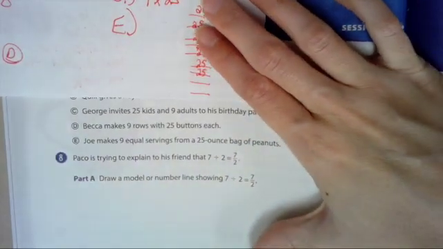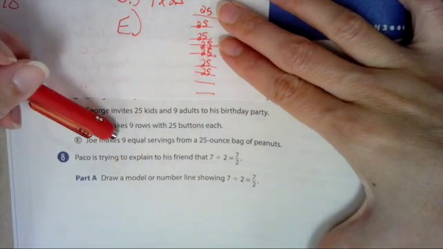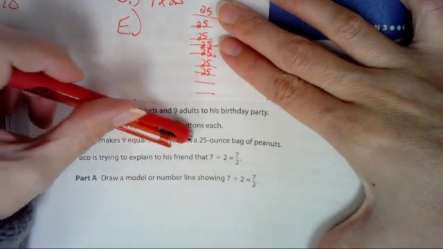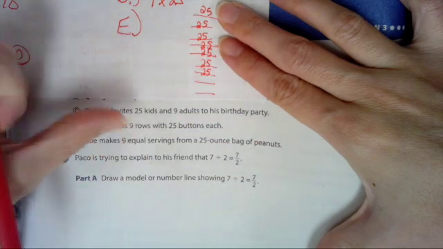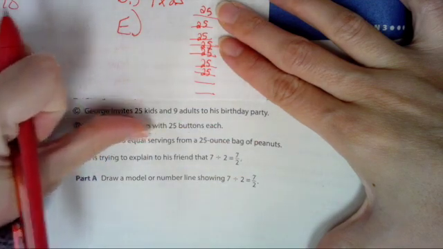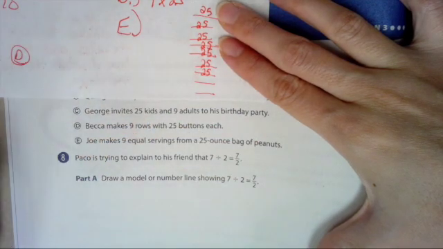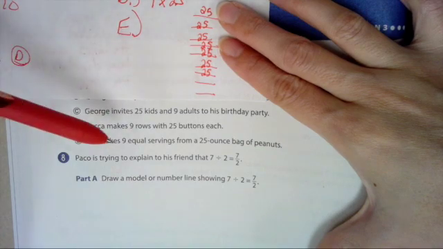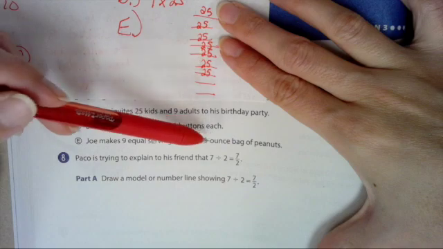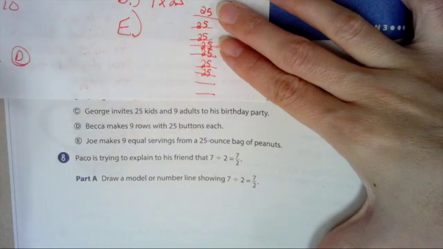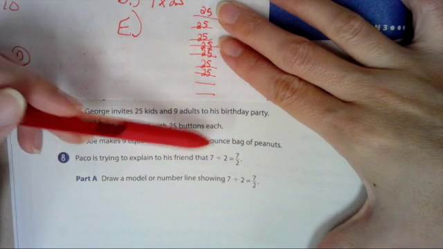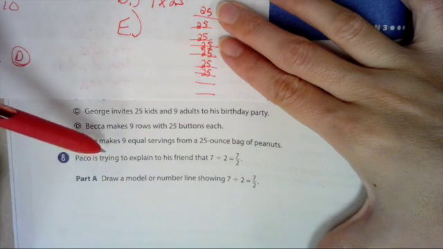And the last one, E, Joe makes 9 equal servings from a 25-ounce bag of peanuts. Equal servings does mean divide. Anytime you're sharing something, splitting something equally, it's division. But are we dividing 9 by 25 or 25 divided by 9? We're going to take his peanuts and we're going to divide them up into equal servings.